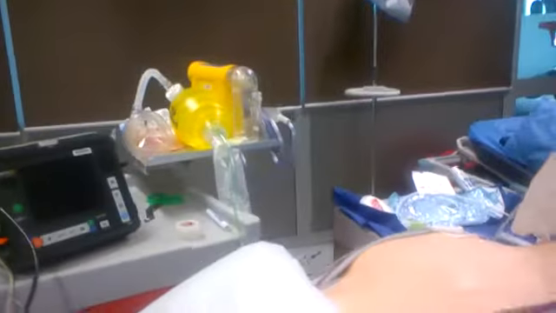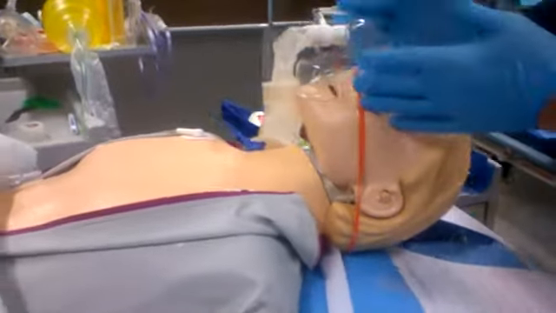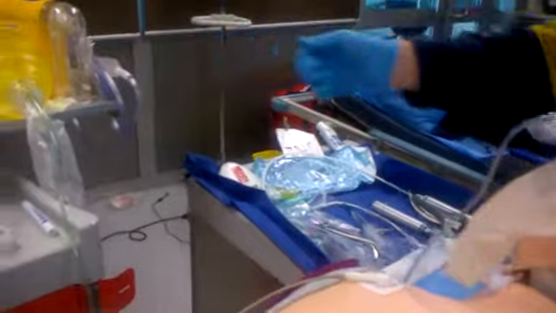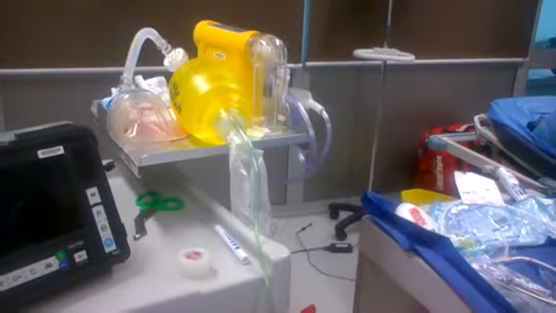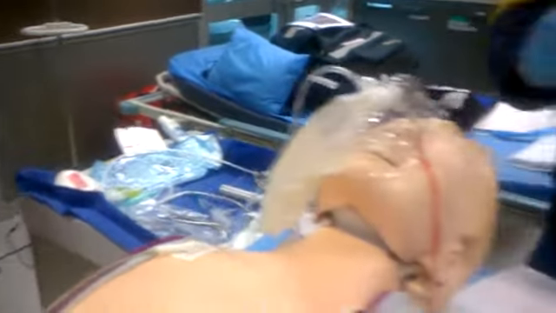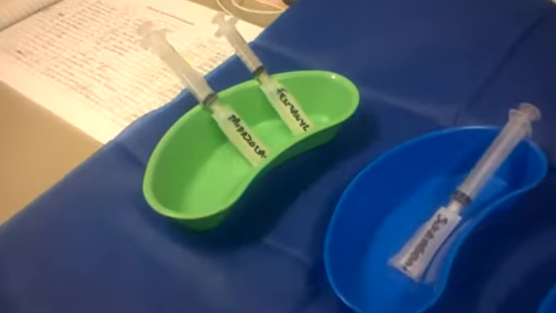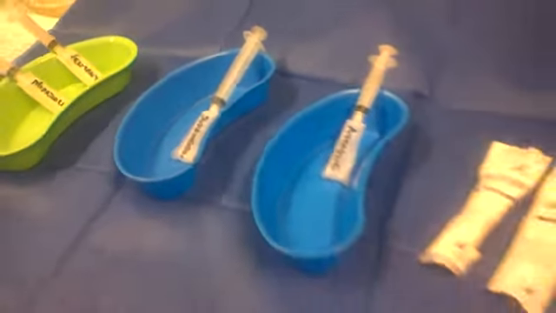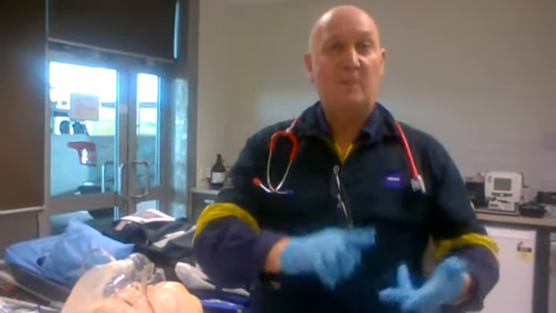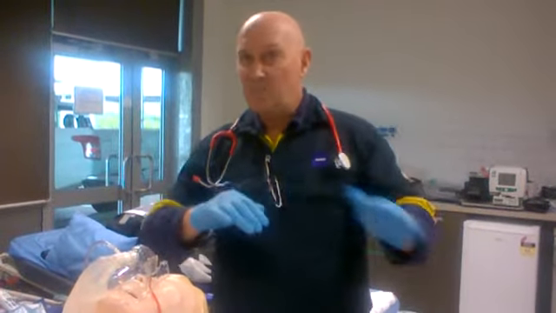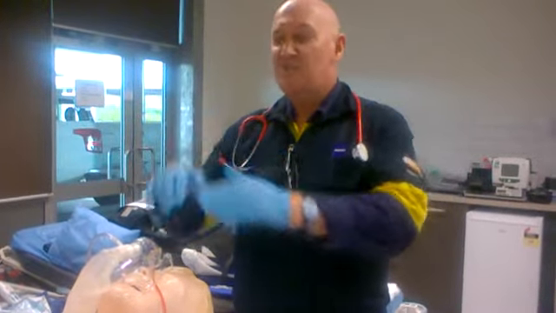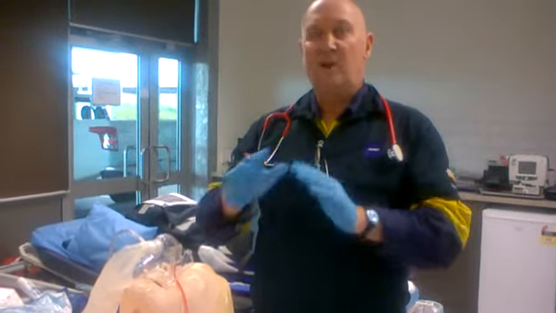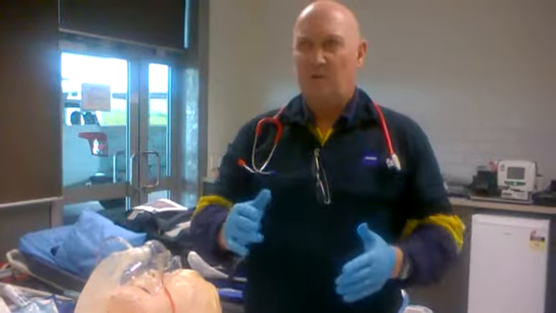We have two laryngeal. We have the nasal prongs. We have a non-rebreather mask. We have a bag, suction unit. Pre-treatment medication to the right: fentanyl, midazolam, succinylcholine and atropine per Ambulance Victoria clinical practice guidelines that I'll go through and explain. So these are the things we've got to do: pre-oxygenate, pre-treatment, induction and paralysis with our drugs, placement and proof of the tube, then post-intubation care. So we look at all those things.